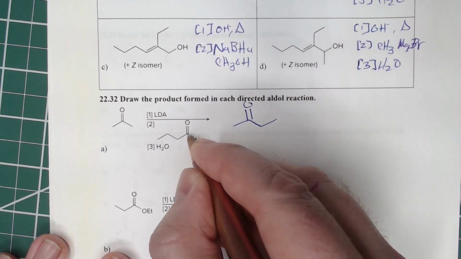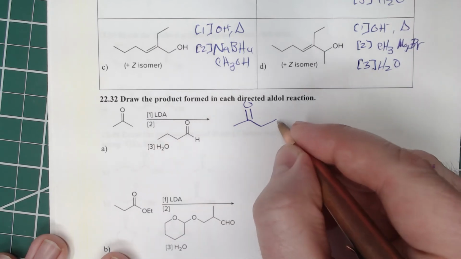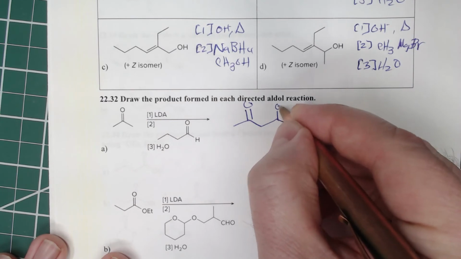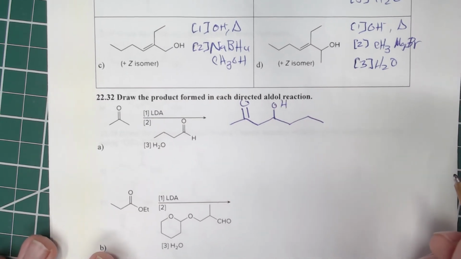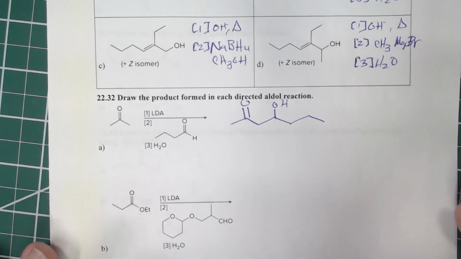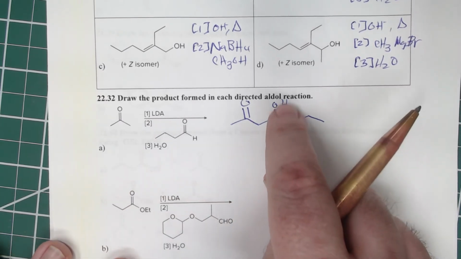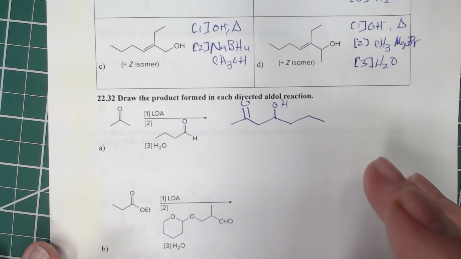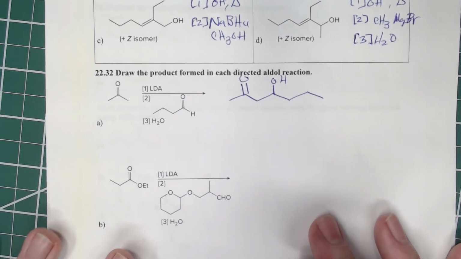This is carbon number 1. We have 1, 2, 3, 4. So 1, 2, 3, 4. And then that is the OH that we have formed. All right, so that is going to be the product. When we work this up with water, we'll get it protonated. And again, we don't get the elimination product in this set of conditions.